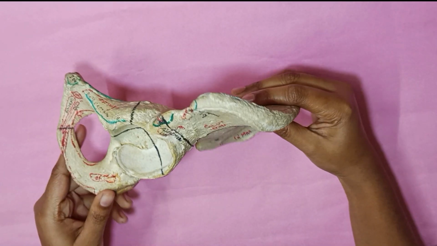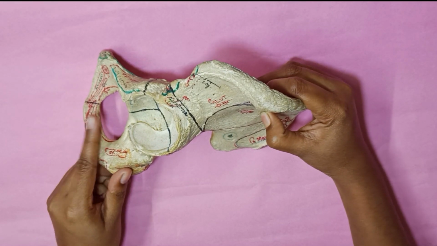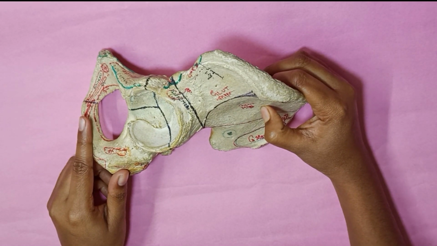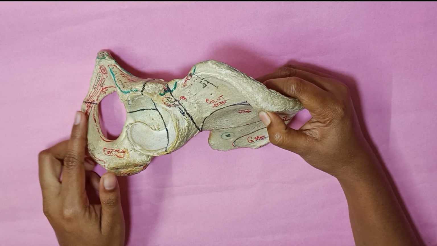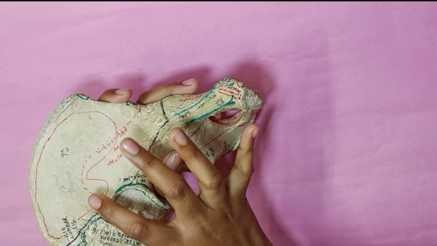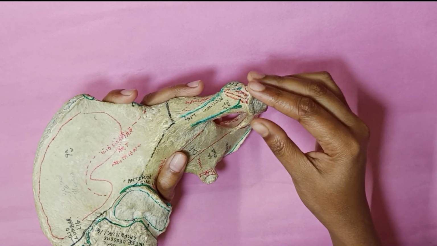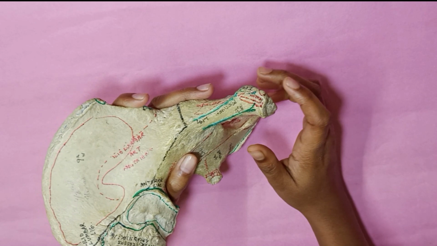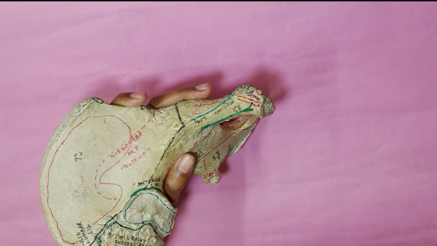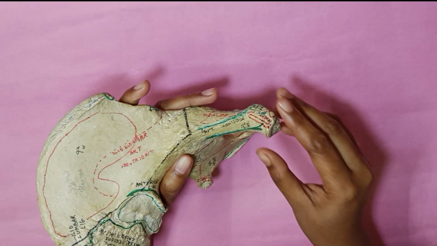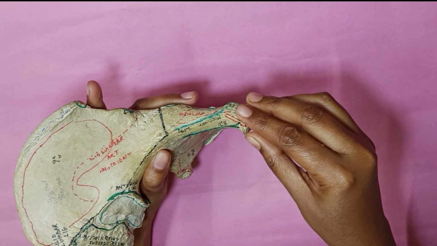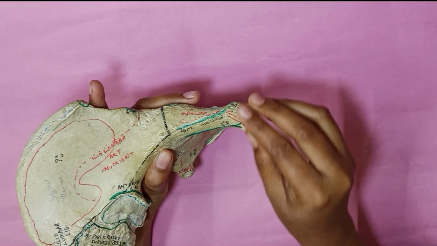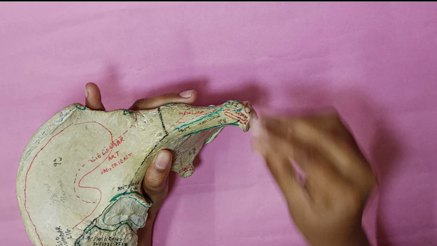Now the second point you have to remember is that the pelvic surface of the body of the pubis is directed backward and upward. So this is the pelvic surface of the body of the pubis, and it is directed backward and upward. The symphysis surface of the body of the pubis lies in the medial position. So this forms the pubic symphysis, and this will be in the median plane.